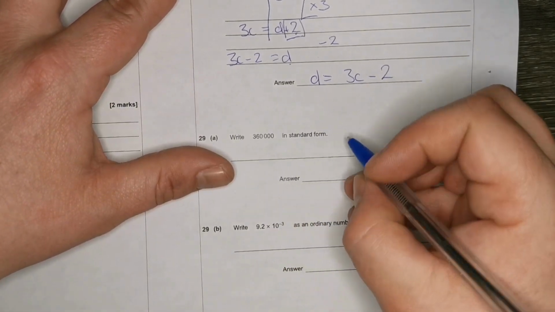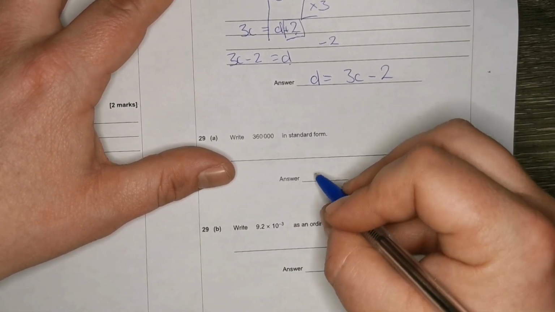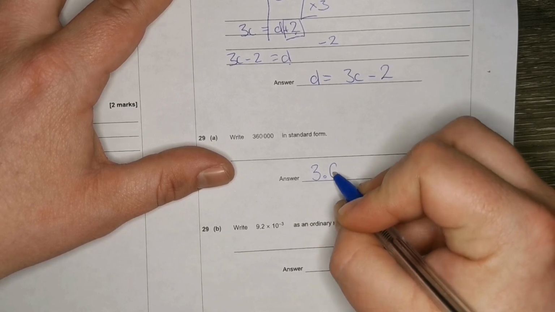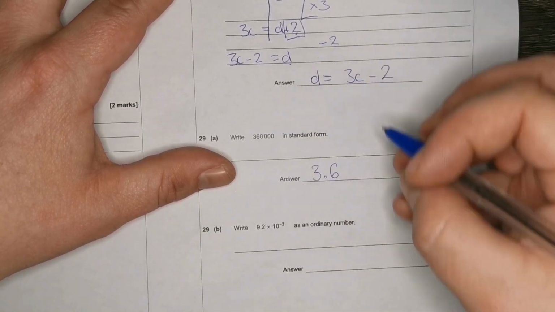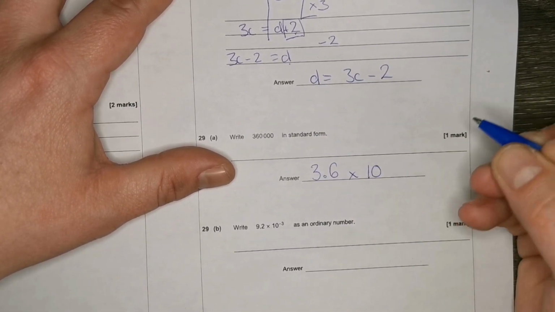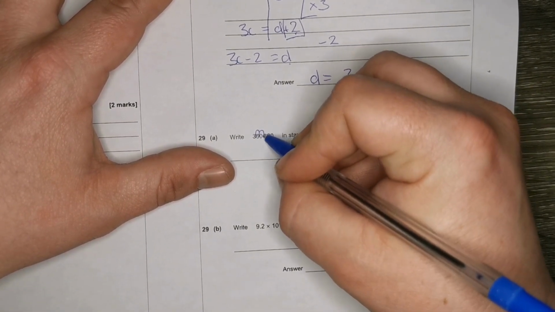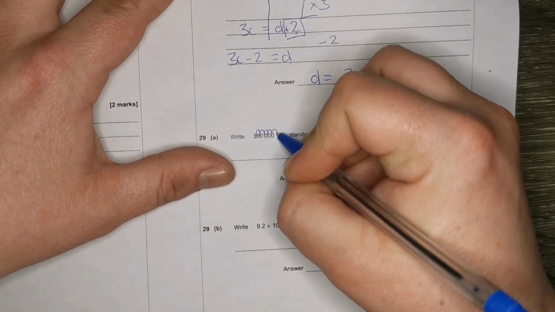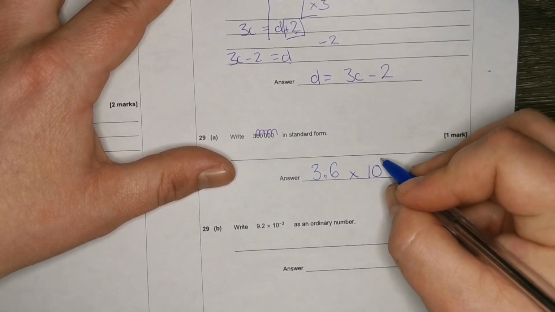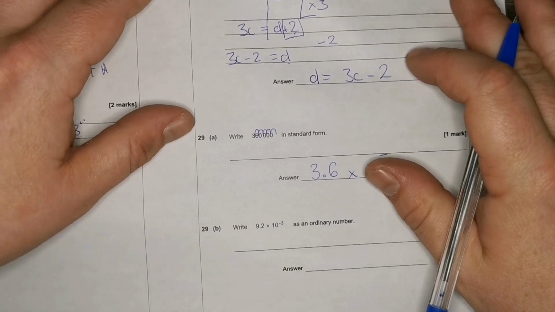Right, 360,000 in standard form. Right, so it's going to be 3.6, isn't it? Because my number at the front can't be bigger than 10, so 3.6 times 10 to the power of, how many times am I going to move this decimal? Once, twice, 3 times, 4 times, 5 times. So 3.6 times 10 to the 5.